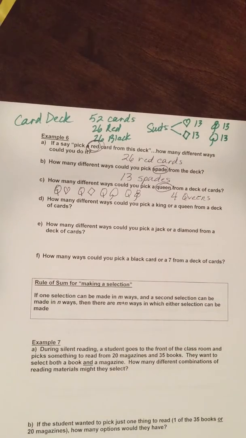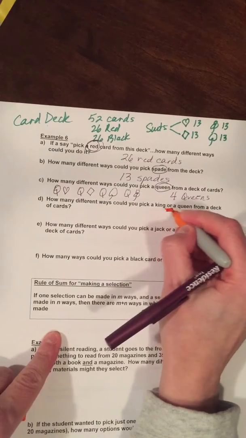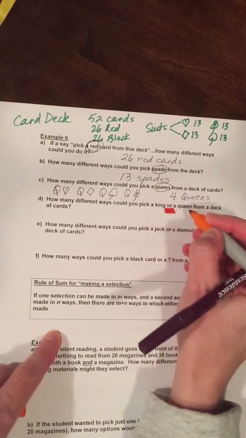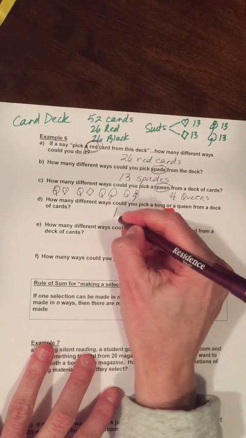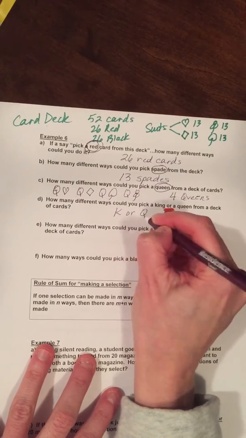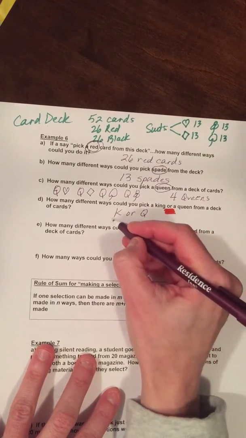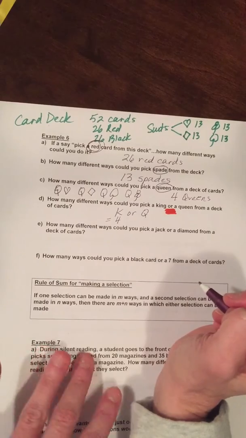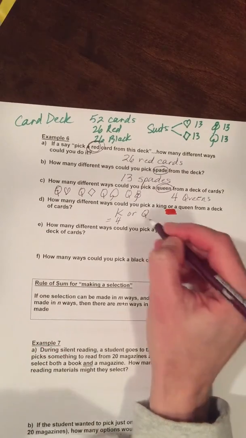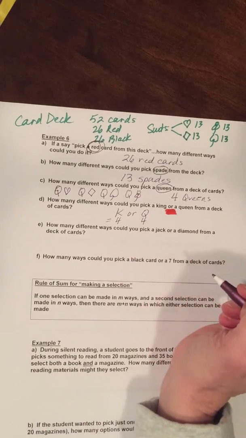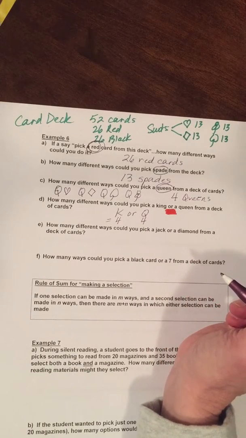How many different ways could you pick a king or a queen? Key word right here. You know how little words mean a lot in data? That's a key word. A king or a queen. Well, 4 ways to pick a king: King of Hearts, King of Diamonds, King of Clubs, King of Spades. 4 ways to pick a queen: Queen of Hearts, Queen of Diamonds, Queen of Spades, Queen of Clubs.